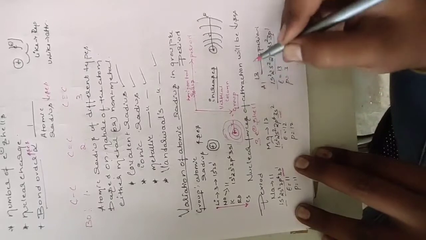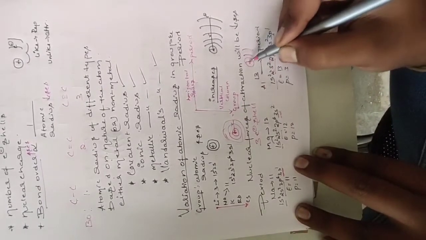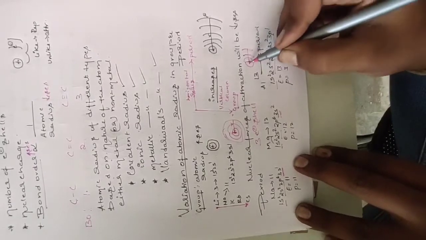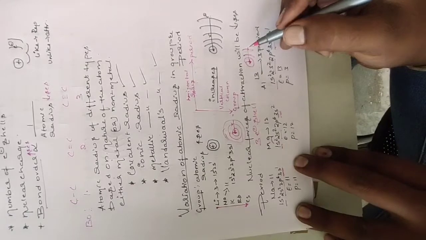Third orbital means 1, 2, 3. It is all in the third orbital, so the radius decreases.